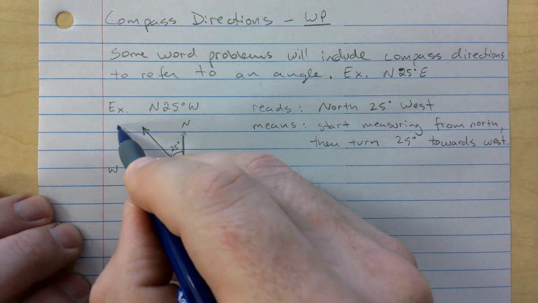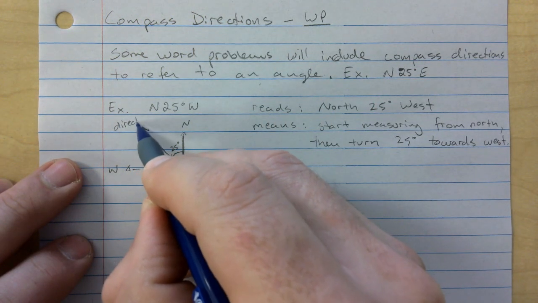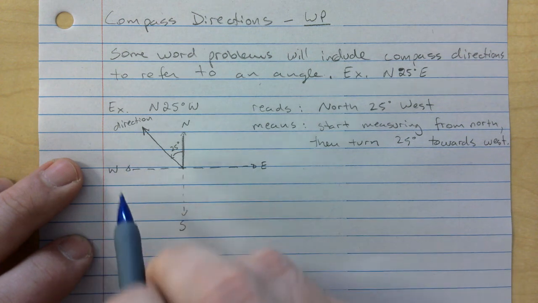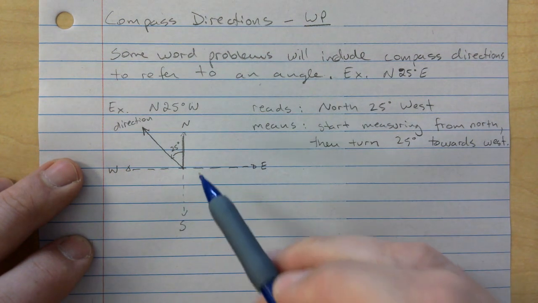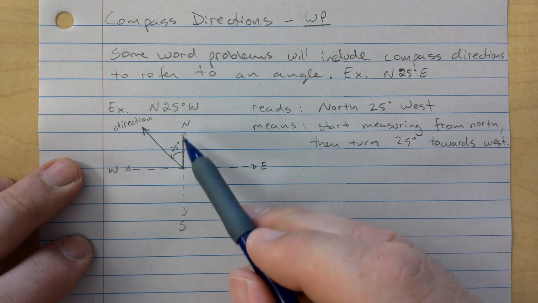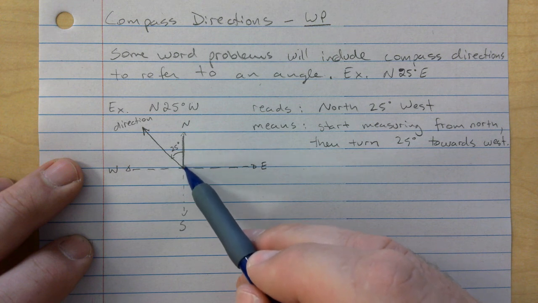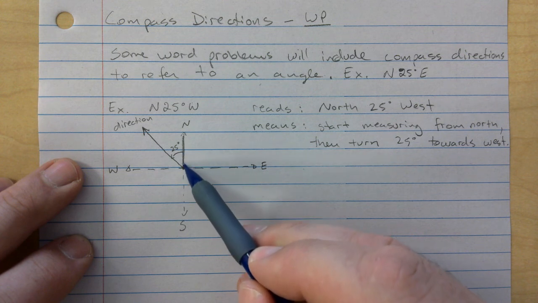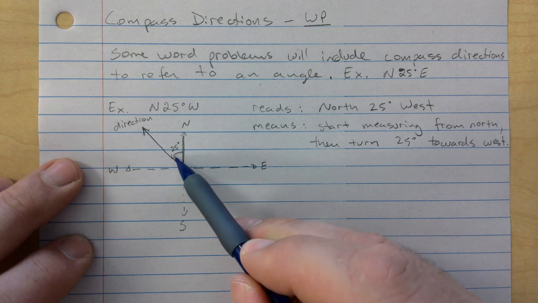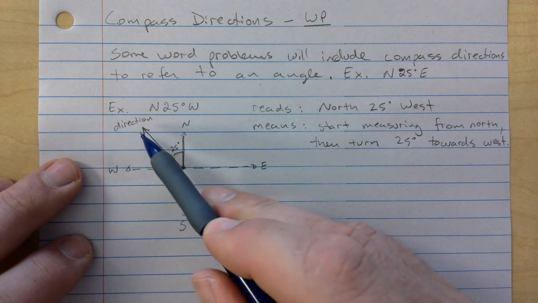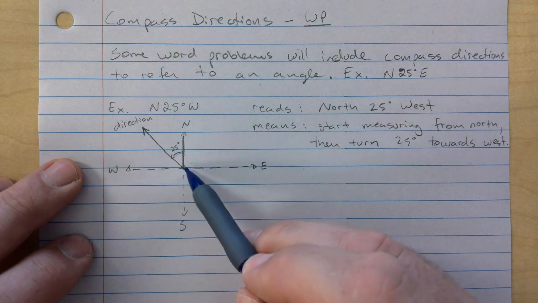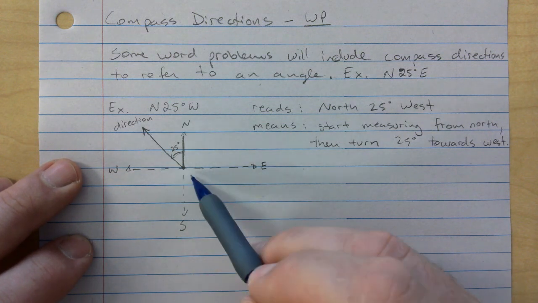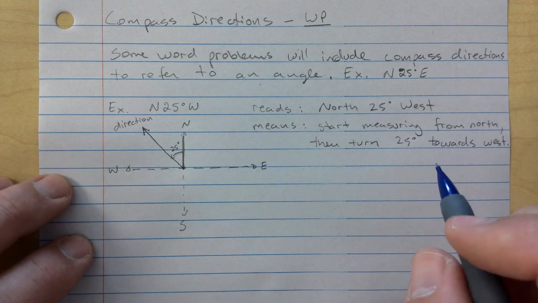So this is the actual direction you would be going, right? You're not going north. You just start measuring, like if this is where you're at, you go towards north, measure 25 degrees towards west, and that is the actual direction of your path, right? So that's how you do that.